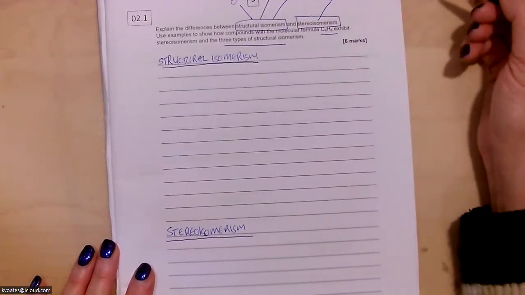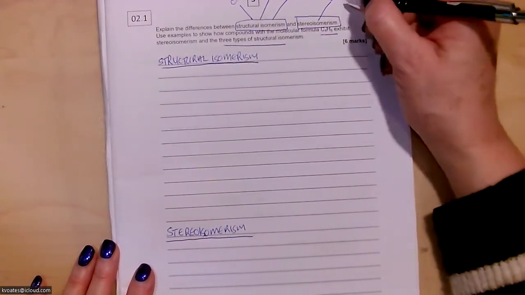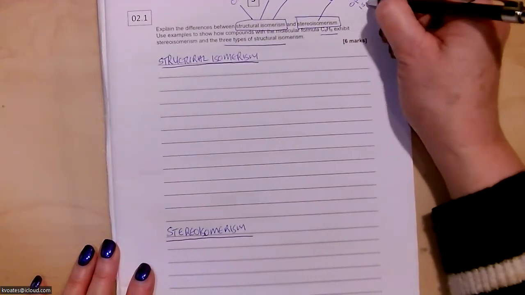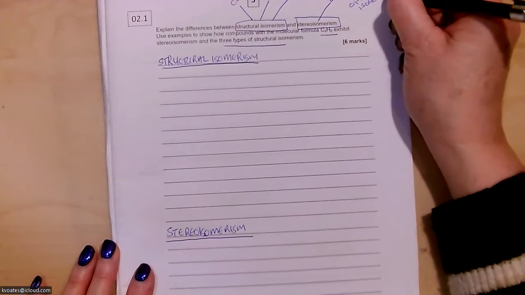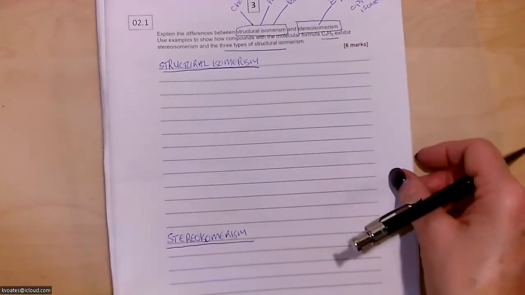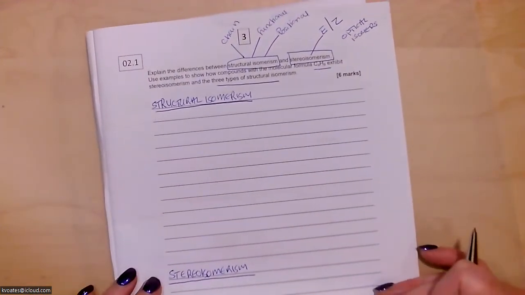I've got EZ isomers, but I've also got optical isomers as well.